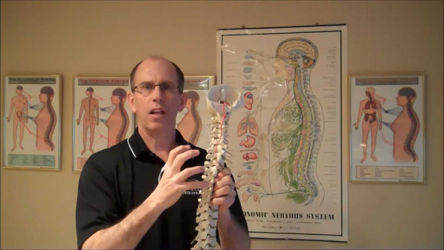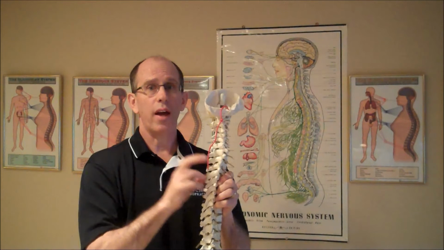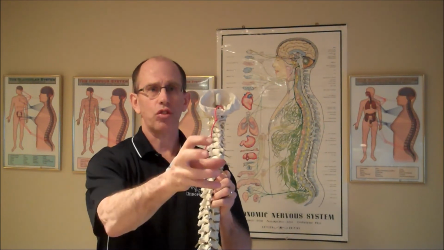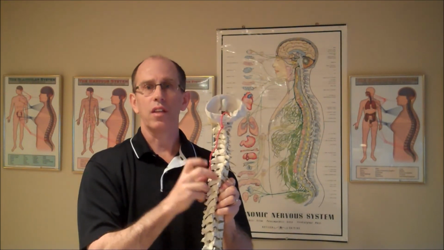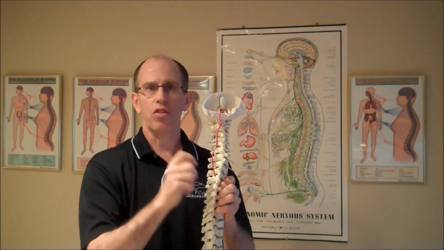So you want balance in your training, you want balance in your spine, and you want to be free of nerve interference. So again, we're going to start at the spine and work to the extremity, not at the extremity and work to the spine. This is a chiropractic office. We deal with nerve interference first and foremost.